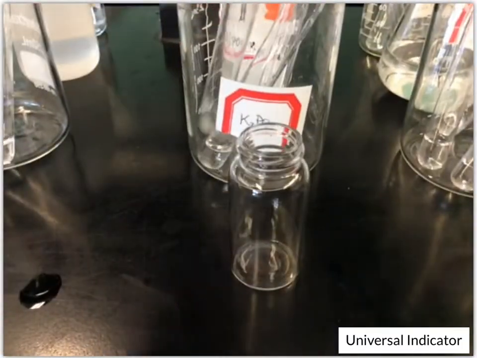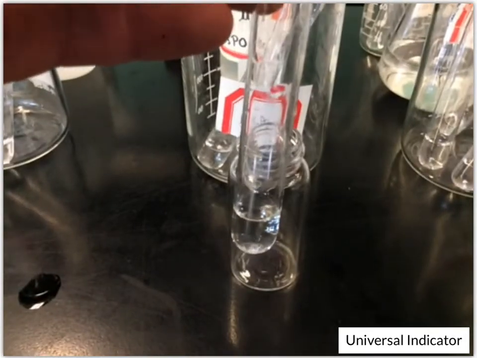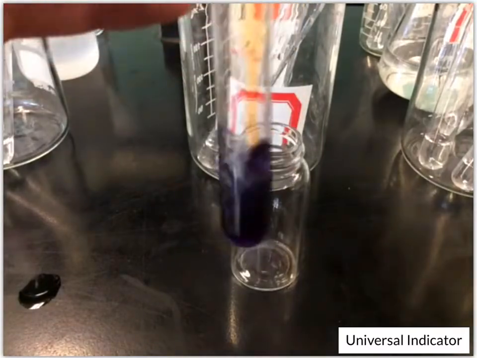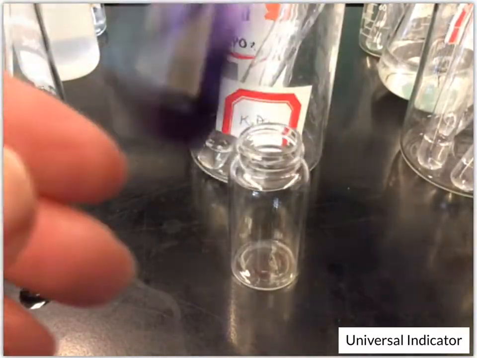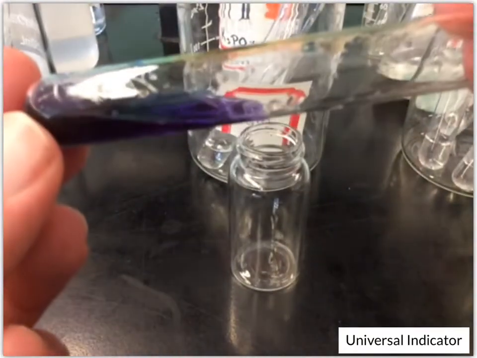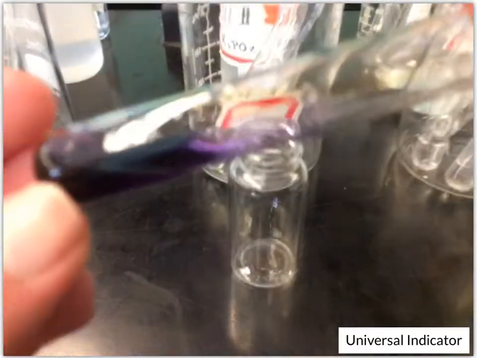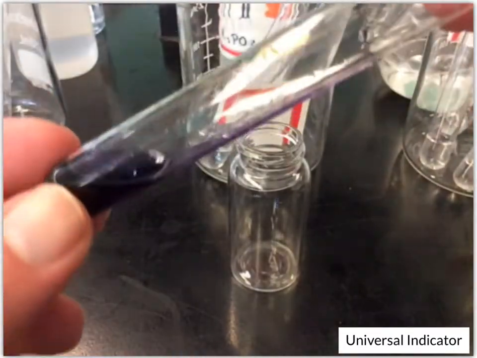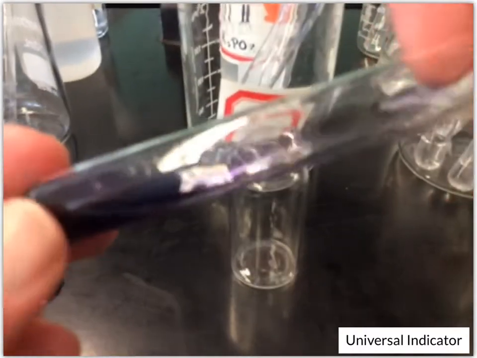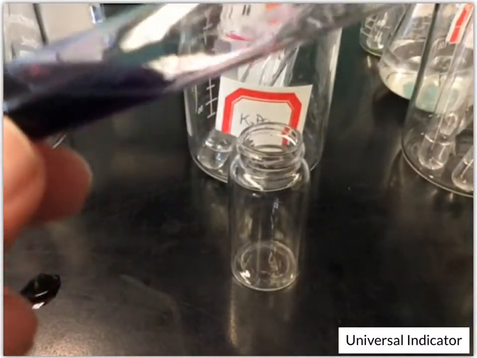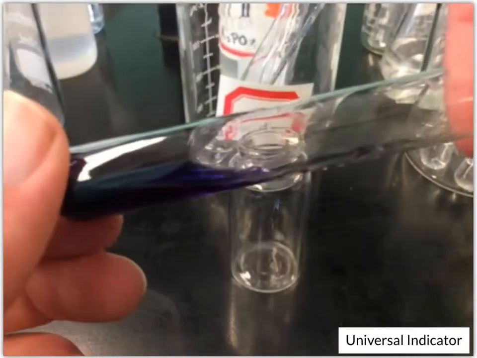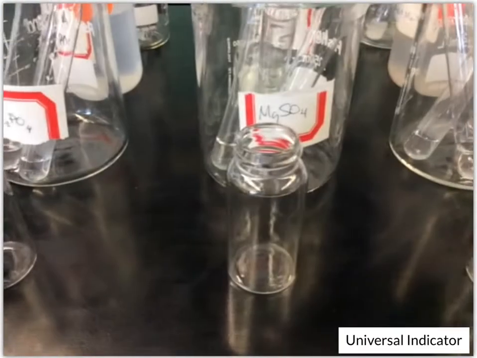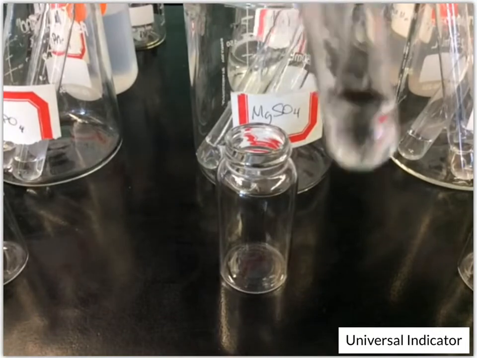And then we have potassium phosphate. And this is looking similar. It looks again like a purple color. Okay. Next up, magnesium sulfate.